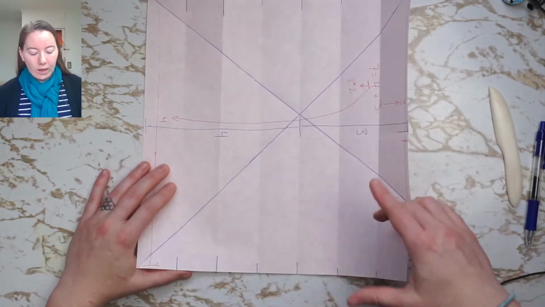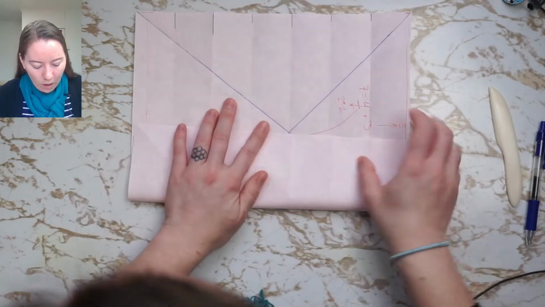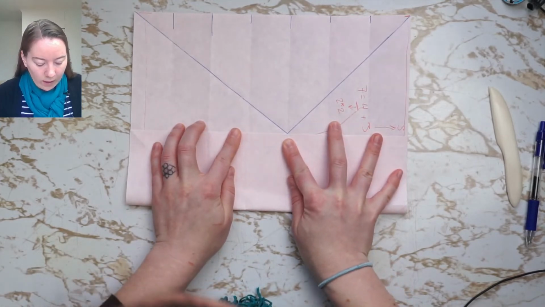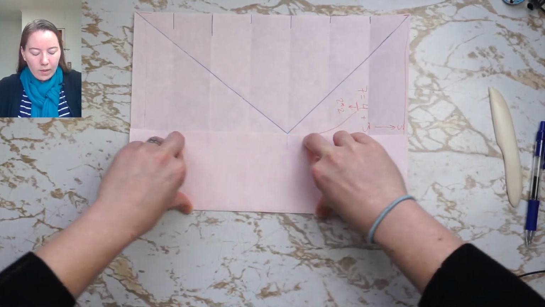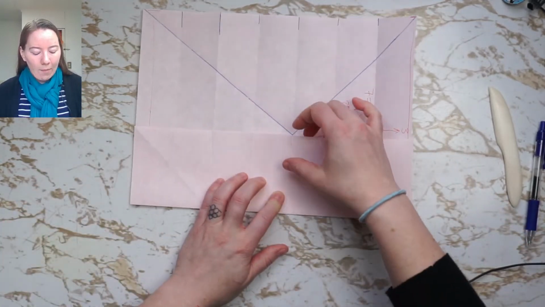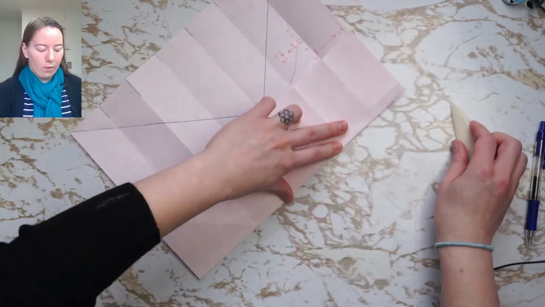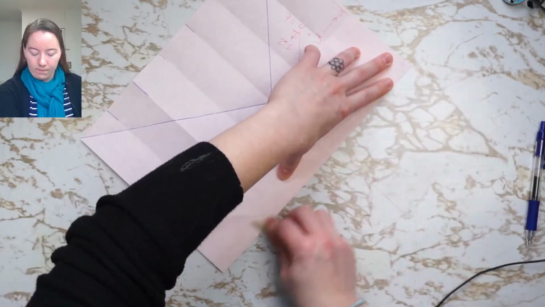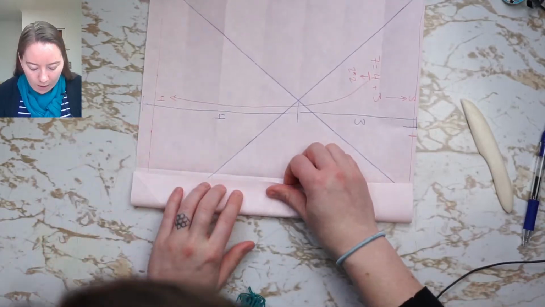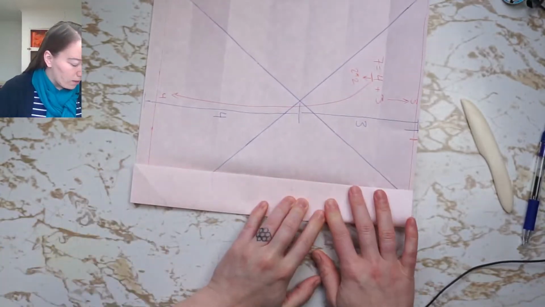So I'm going to bring the distance that's greater from the intersection, the 4, up to the intersection point. And this time we're not just doing line to point, because I have that fold line that's going straight through the intersection point. I'm actually bringing this point on the edge of the paper to the intersection point. And then I open and fold my bottom edge to the fold that I just made.